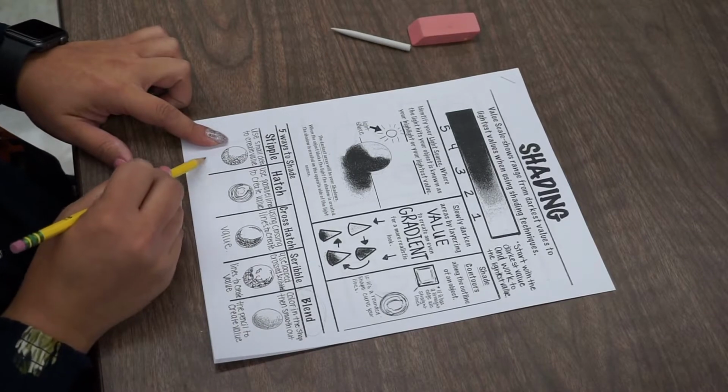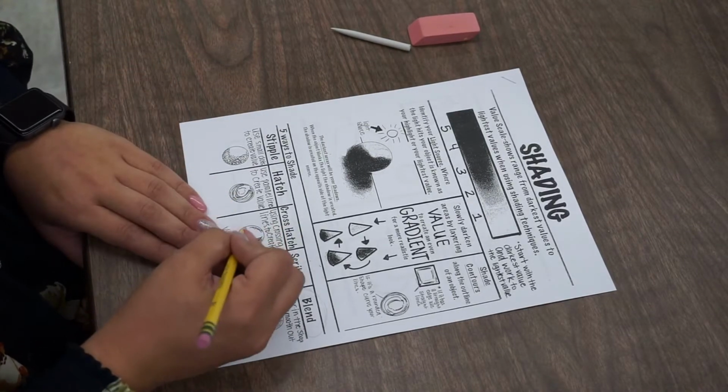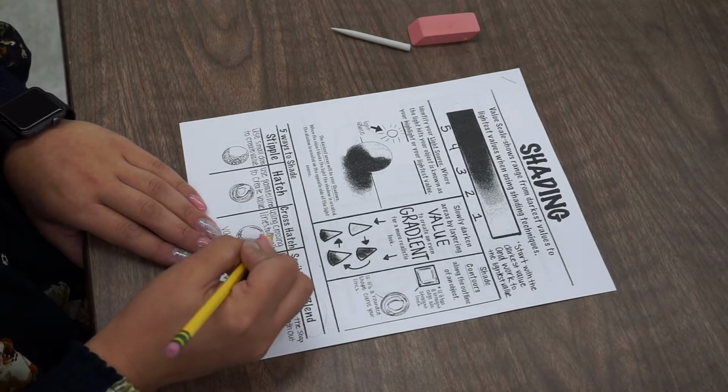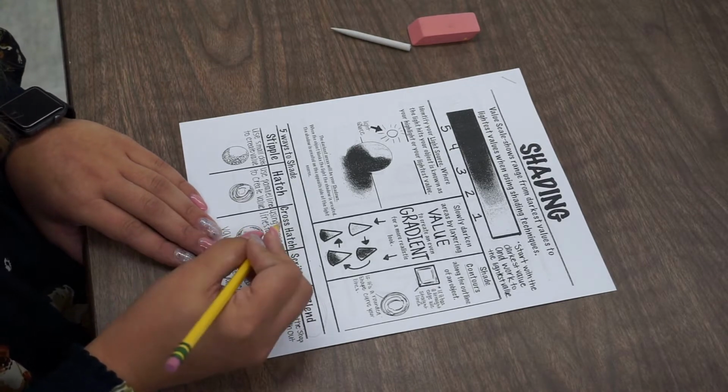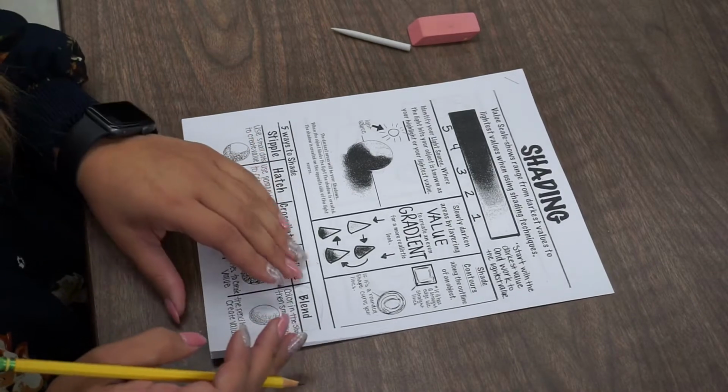Stippling is using small dots to create value. Parallel lines is hatching. Cross hatching, which you learn in intermediate art, is lines that intersect. And then scribbling is another option.